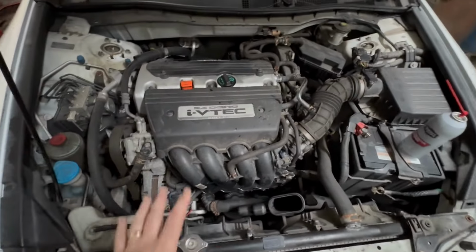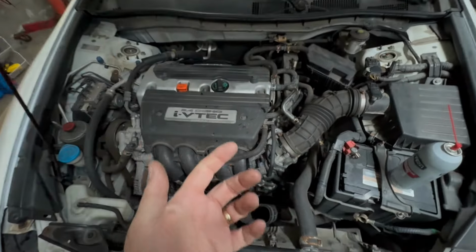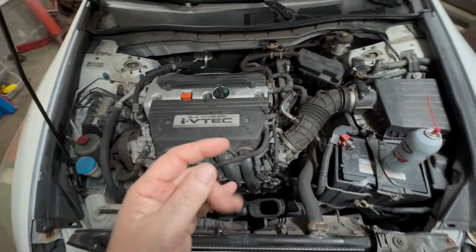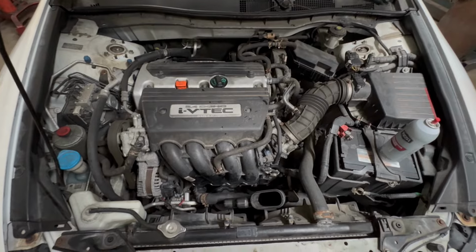But an easy way is to get a cheap scan tool, go into the engine control module, and look for the live data. And then you scroll down till you see fuel trim short term.